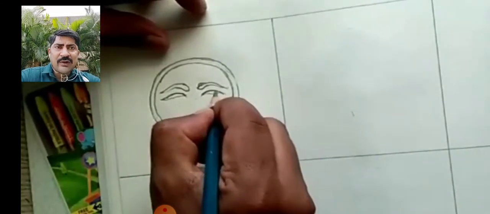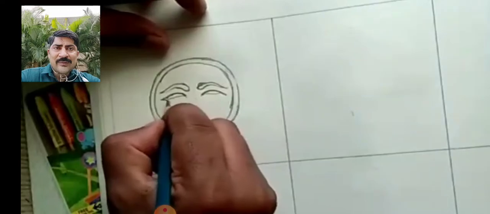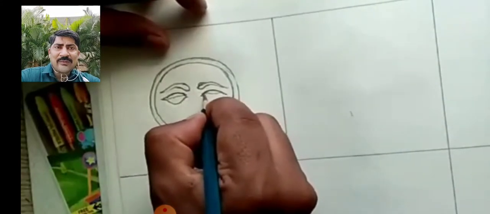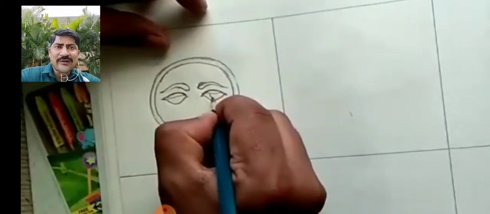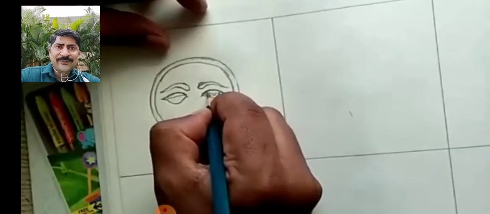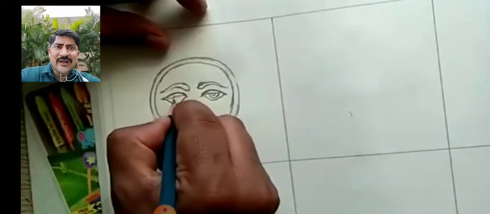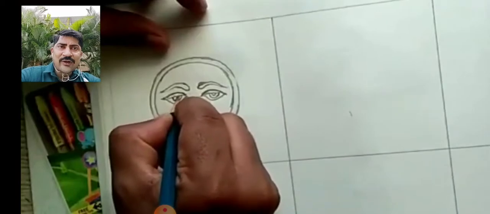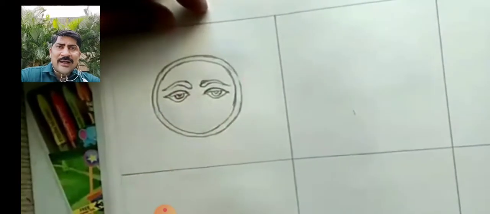Just observe how to draw the eyes. If you try to copy the thing from this, then it's difficult. You have to learn how to draw it on your own. And eyes are also half closed, right? If you draw the full eye, then it will look horrible. So just half closed eyes. Then we can do a chandla. Okay.